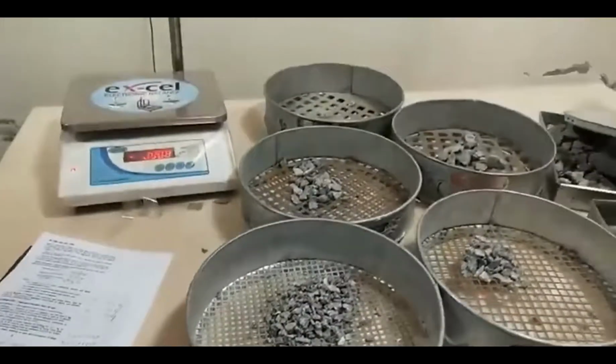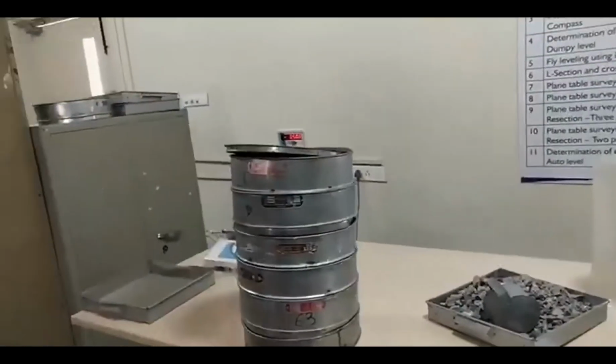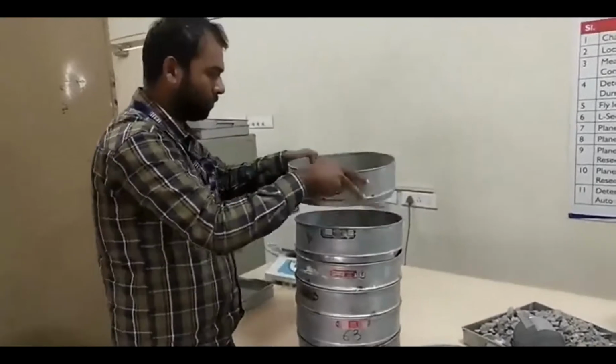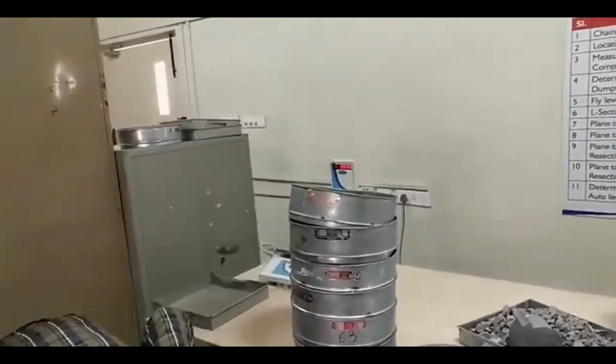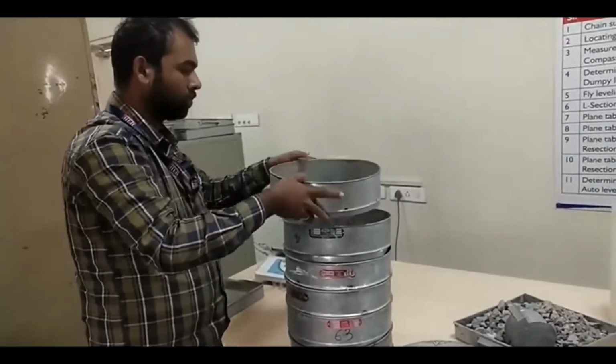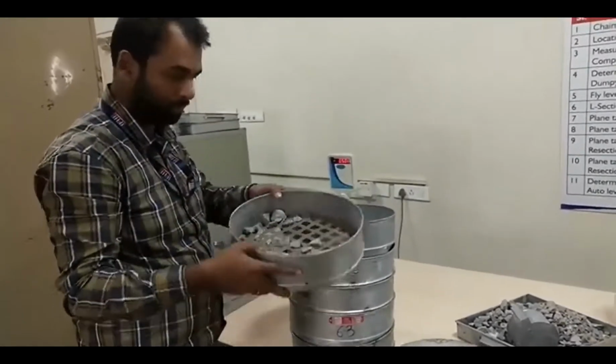Now we will take measurements one by one and find out how much aggregate has been retained in each sieve.